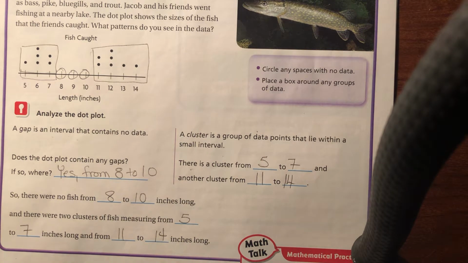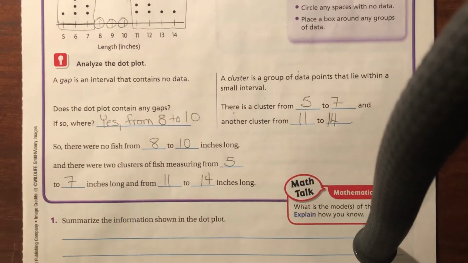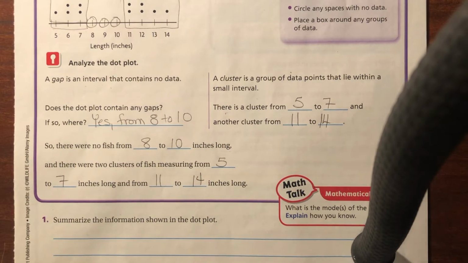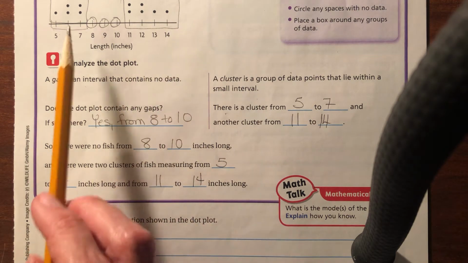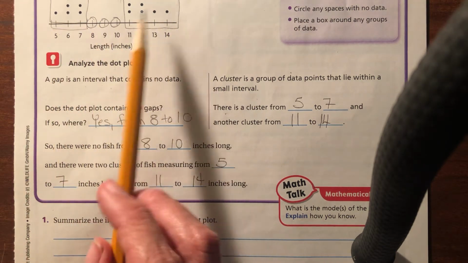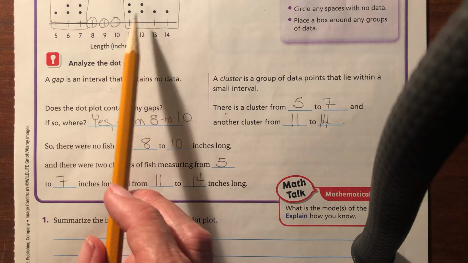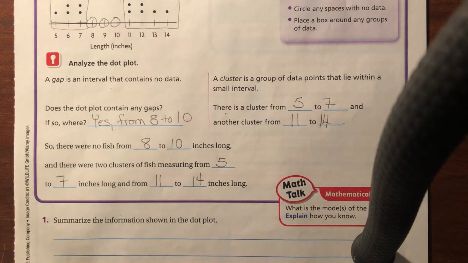All right. So now let's summarize the data on our dot plot. Essentially, the dot plot shows that Jacob and his friends caught fish this many inches long and then this many inches long. They did not catch any fish in this range. Basically, that's all we're saying.